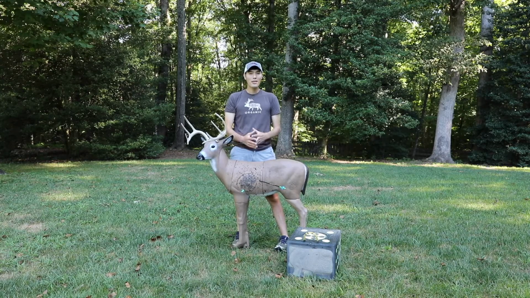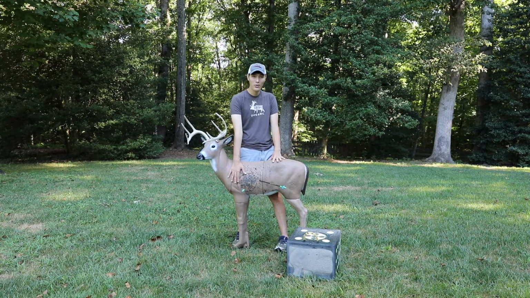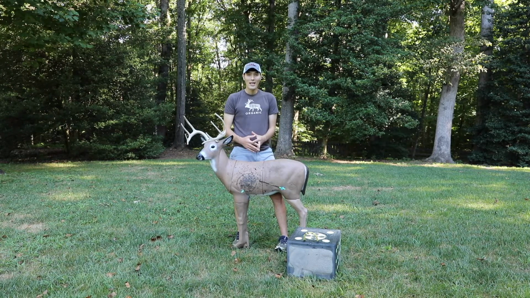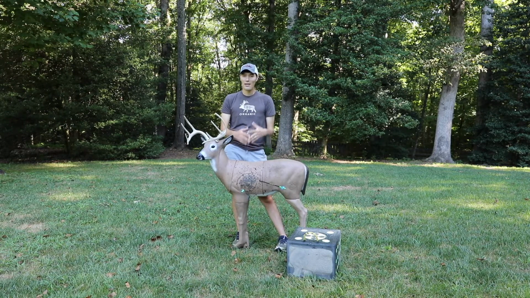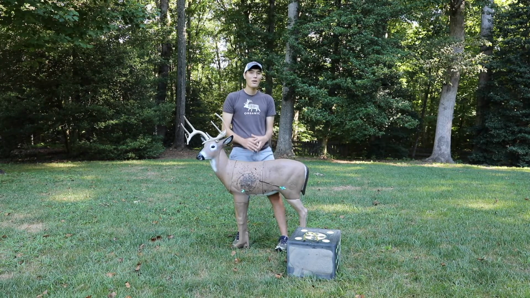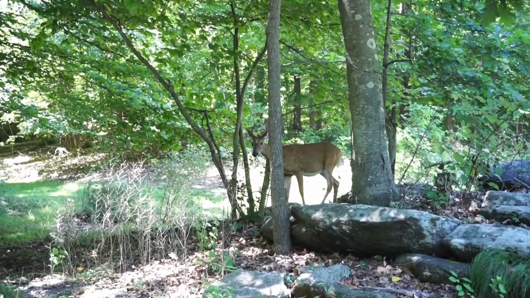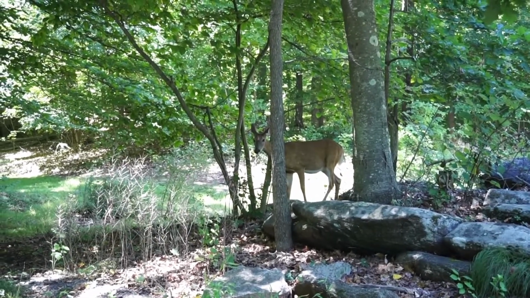So you might be wondering about some of the angles we haven't covered yet. Things like facing toward, a quartering toward shot, or a rearward shot. These are all shots that I don't suggest for a new archer or a new bow hunter. The broadside and the quartering away are going to give you the highest percentage for success. They offer a large target area and are very forgiving. A quartering toward shot is not out of the question.